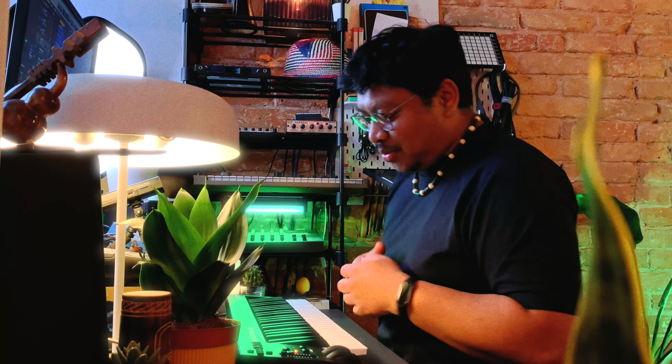Let me add this. One thing that is missing is bass. I'm severely lacking in low end, but where to find the bass is a strange question. Let's try Spitfire Audio. Trying to figure out a good bass line.